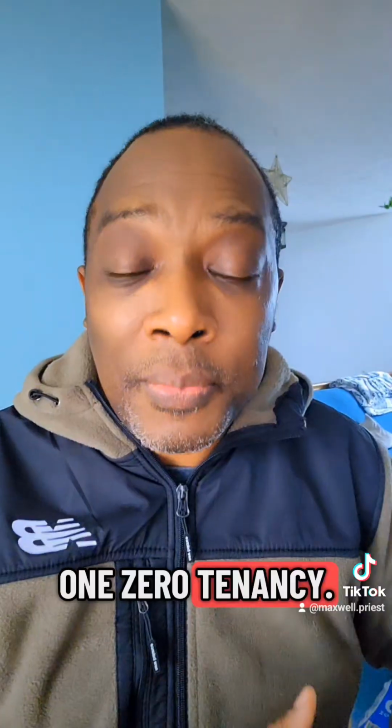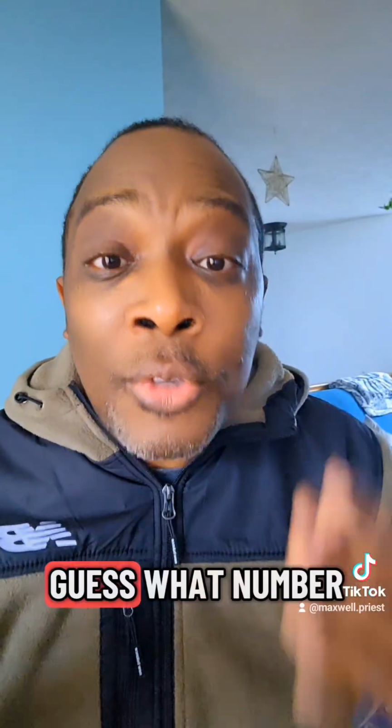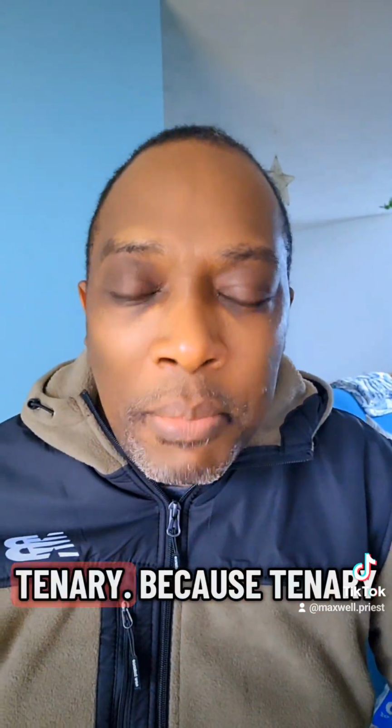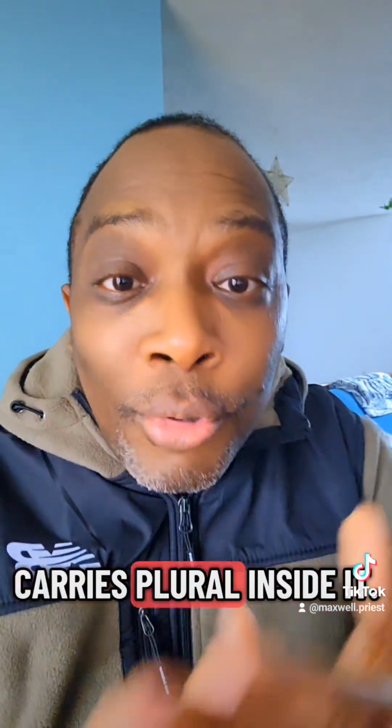But the Bible is telling us that these three are one. So we got to make sure that we go to a single digit. We got to break again. We have 10 ternary. So we have 1 ternary, bracket, and 0 ternary. So 1 ternary plus 0 ternary, guess what number you get? It is 1 ternary, because ternary means 3, but in 1. It is a noun that carries plural inside it.